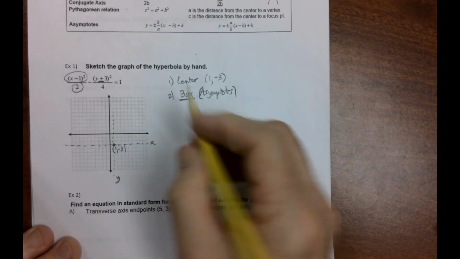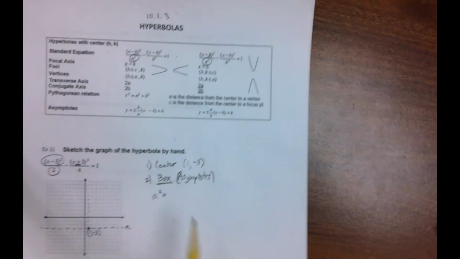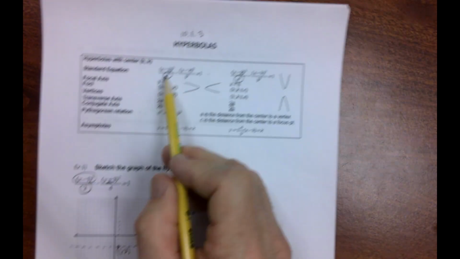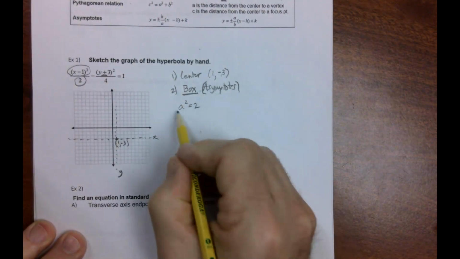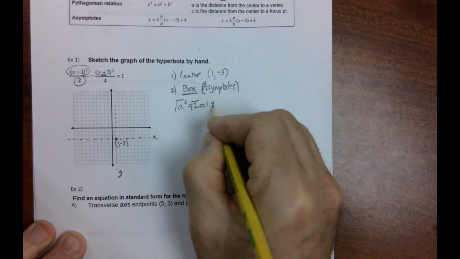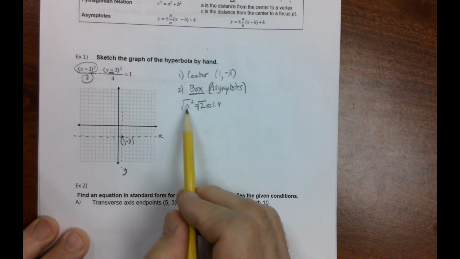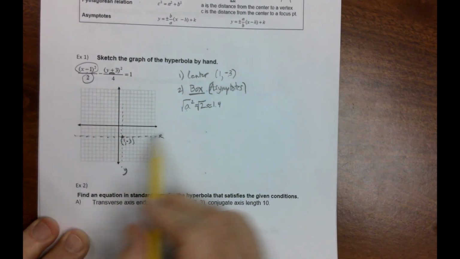This right here is a squared. Notice my a squared comes first regardless. It's part of my positive stuff, so a squared equals 2. Now if I take the square root of that, it's approximately 1.4, which means I need to travel along the x direction 1.4 units.